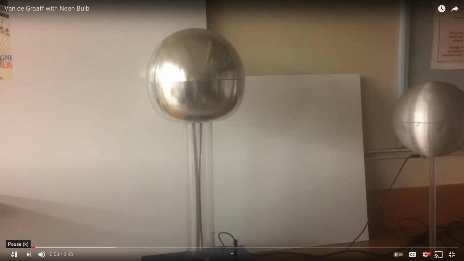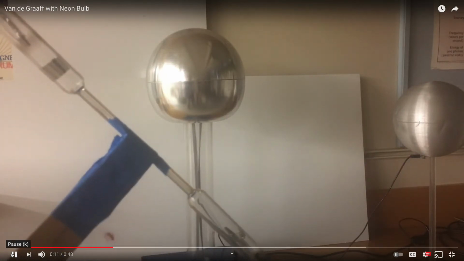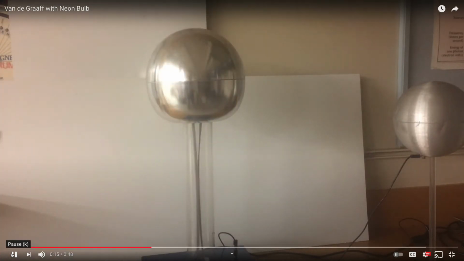Hey everyone, today we're going to be talking about equipotentials. In front is a running Van de Graaff generator, and here is a neon light bulb attached to a non-conductive meter stick. So we're going to look at the orientation and watch the light bulb.